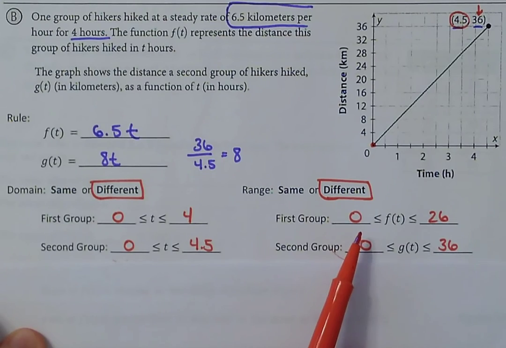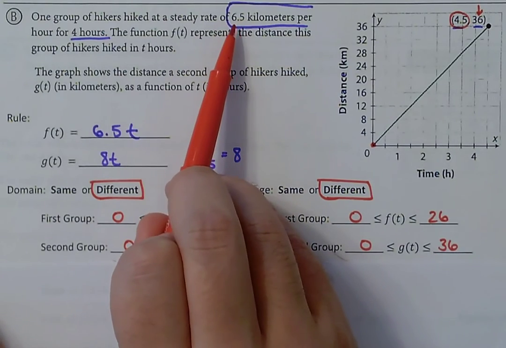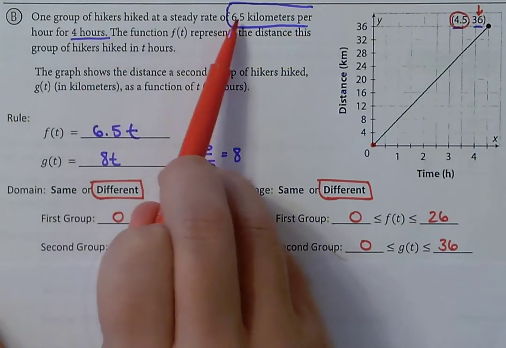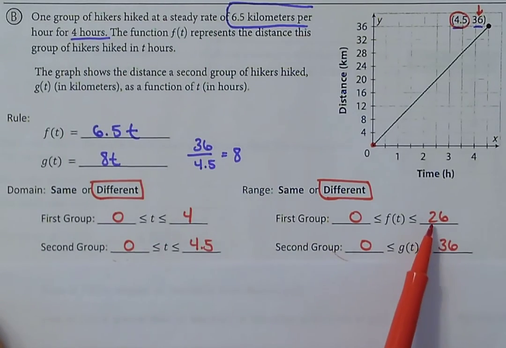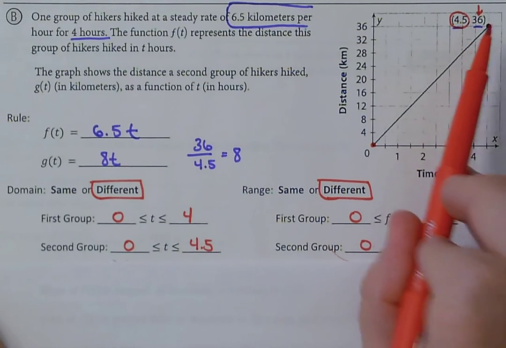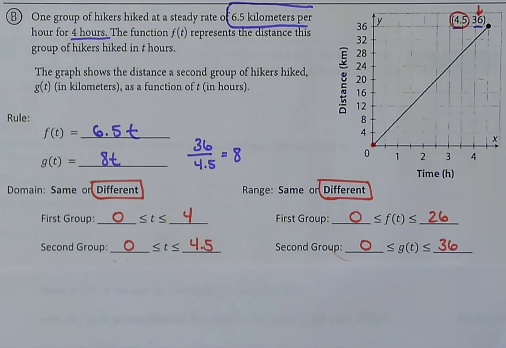For the range, we take the fact that they hiked for 6.5 kilometers for 4 hours, so we multiply these two numbers to get my 26, and then to get 36, we look at the graph, and it tops out at 36, so that's why I plugged 36 in there.